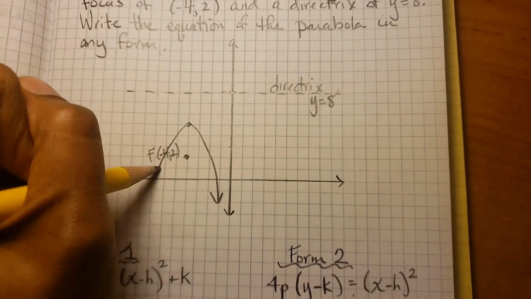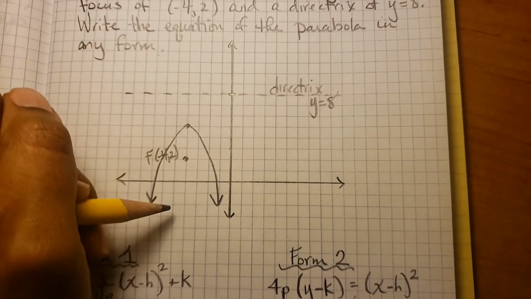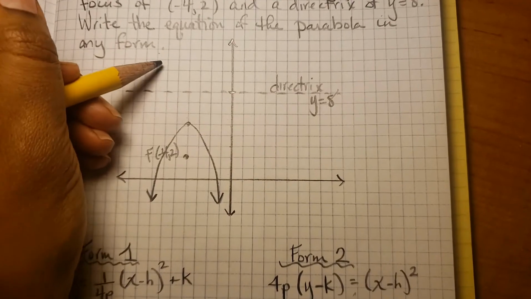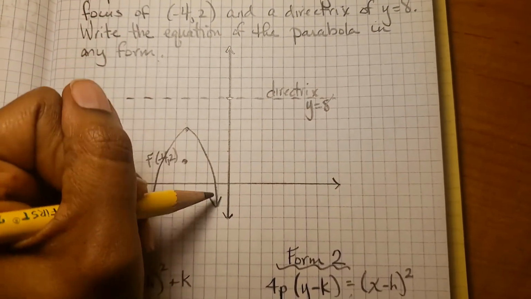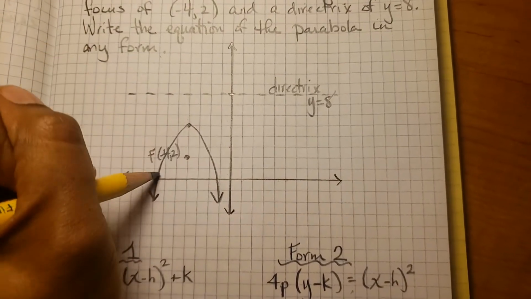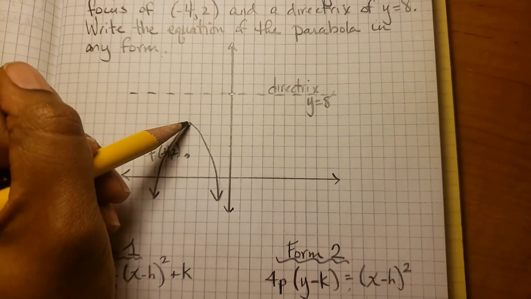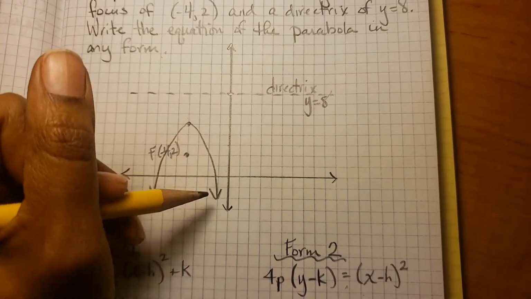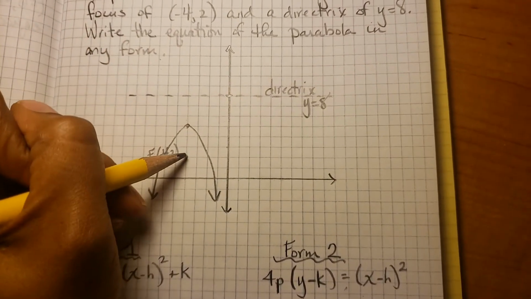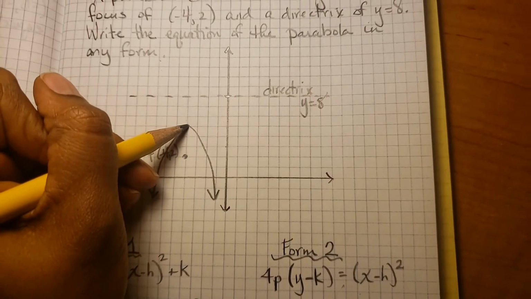Let me go ahead and sketch my parabola downward because the parabola cannot go through the directrix. And the focus is always inside the parabola. So that's how I know my parabola has to go down. And if my parabola is going down, that means my P is negative.